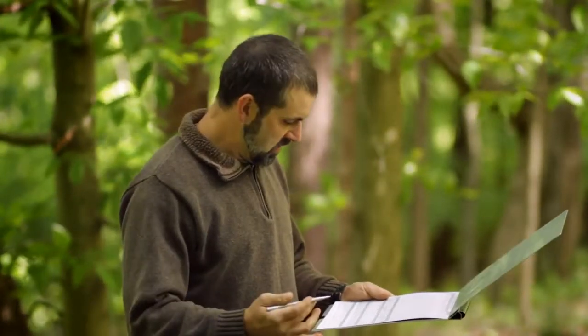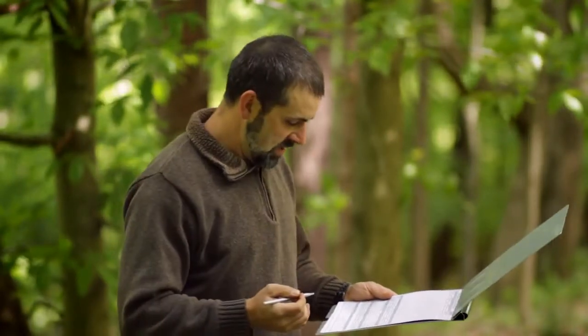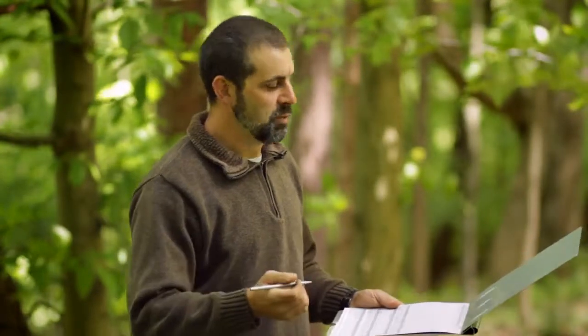Once the vegetation is characterized, the tree layer, the shrub layer, the herb layer, we look for opportunities for wildlife to utilize the habitat. So we look for habitat features such as the number of holes in standing trees, cavities in which birds could make nests or small mammals.